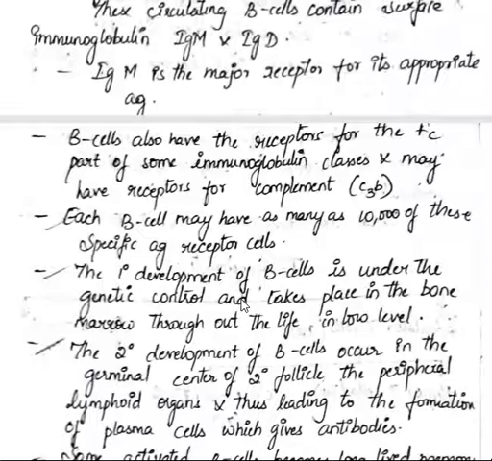Coming to the primary development of B cells, it is going to be under genetic control. That we know, every cell is synthesized under genetic control. So here the primary development of B cells also occurs under genetic control and takes place in the bone marrow throughout life. Okay, maybe at a low level.